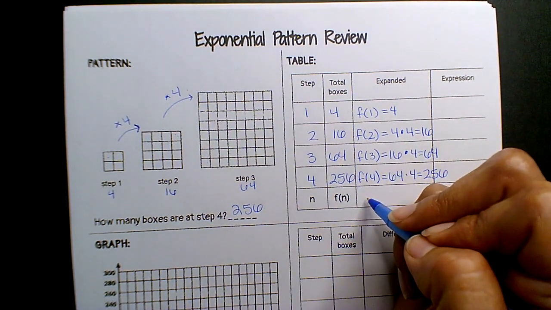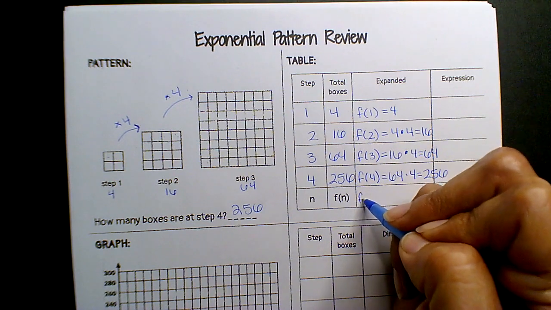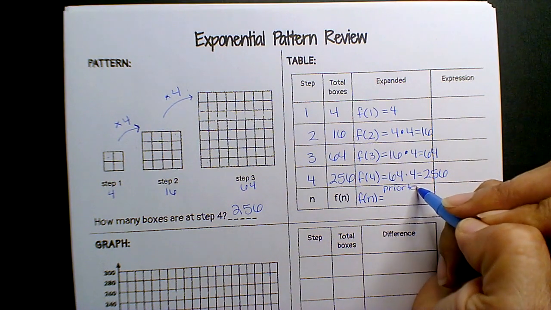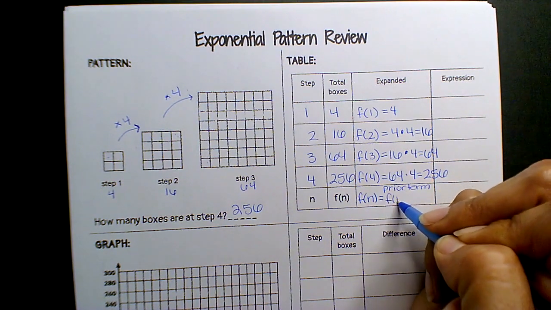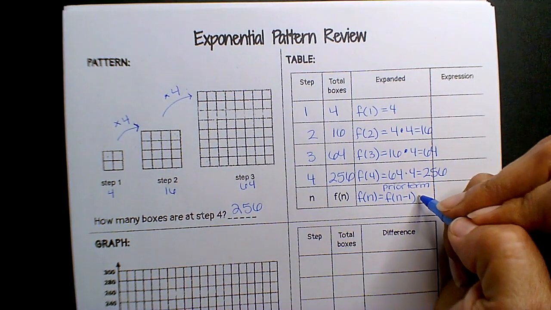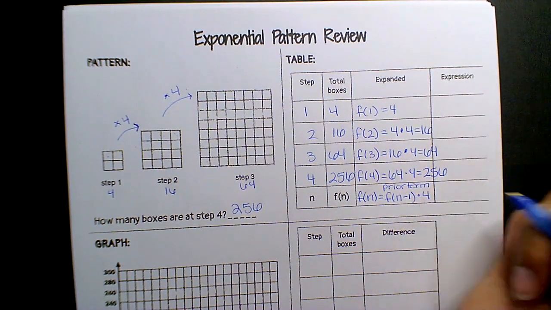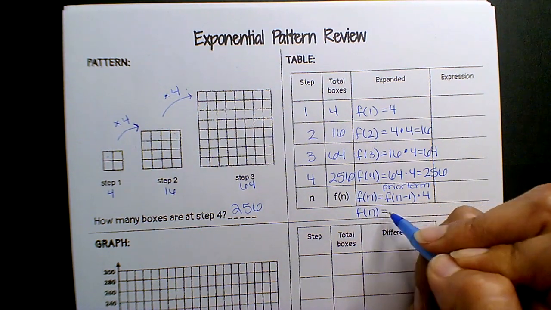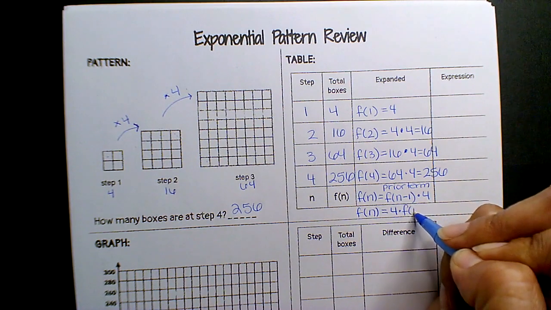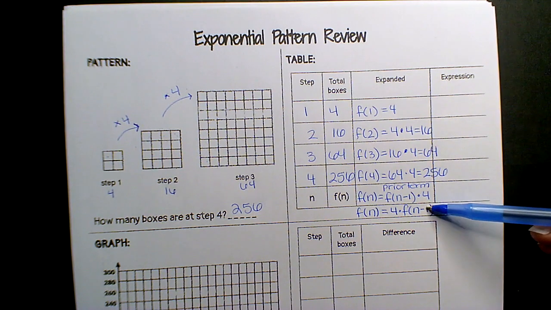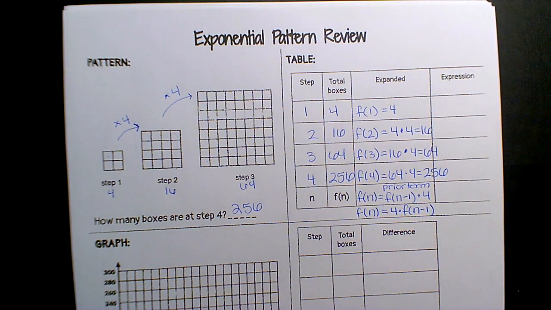And so then this gets you into function notation where this is f of n. You always put the prior term, which is f of n minus 1. That's like the universal prior term, f of n minus 1, okay? And then you multiplied it by 4. You can put an X, it's up to you. Some students will sometimes put it in the front, 4 times f of n minus 1. Mostly students put it in the back. But if you happen to see it in the front, it's the same, right?